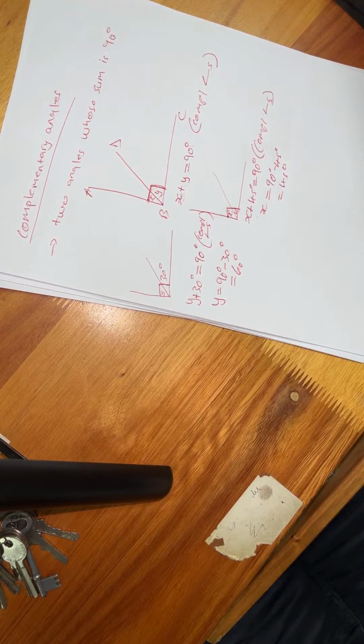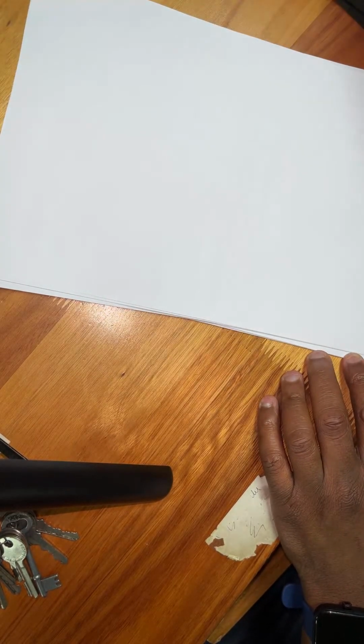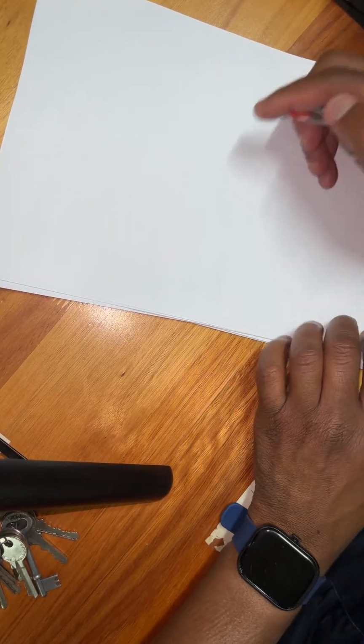So this is how you can solve the angle when it is complementary. Okay, let's move to the parallel lines. We are moving to the parallel lines.